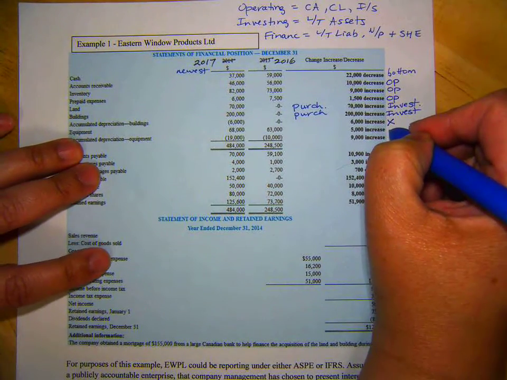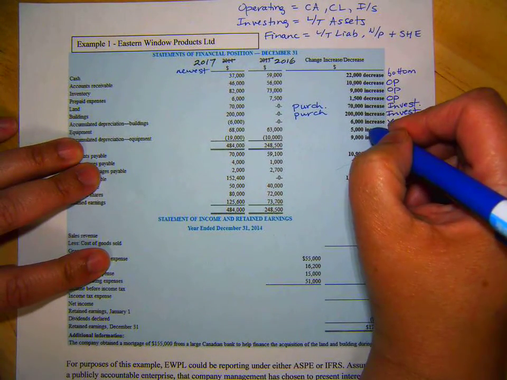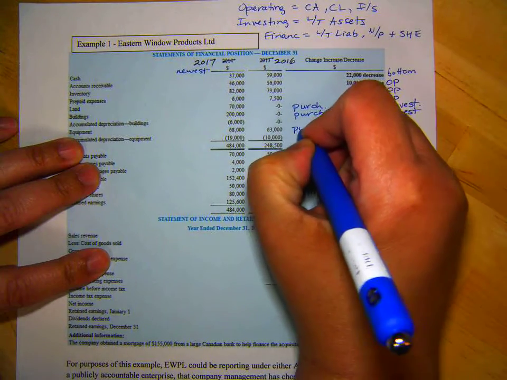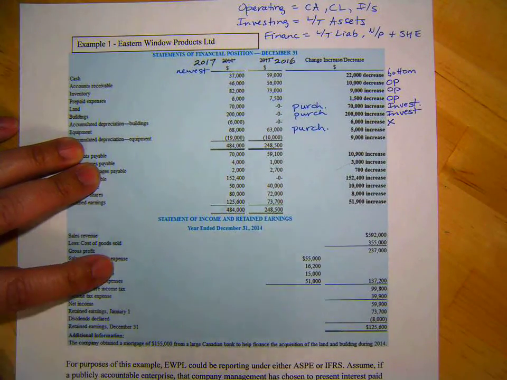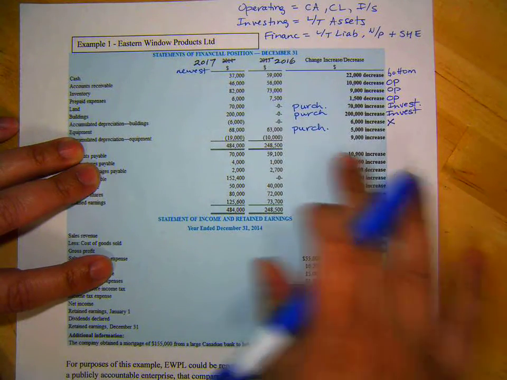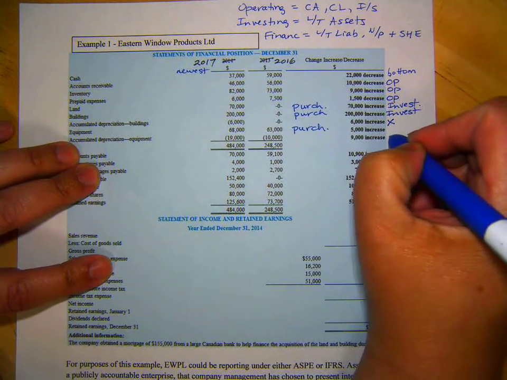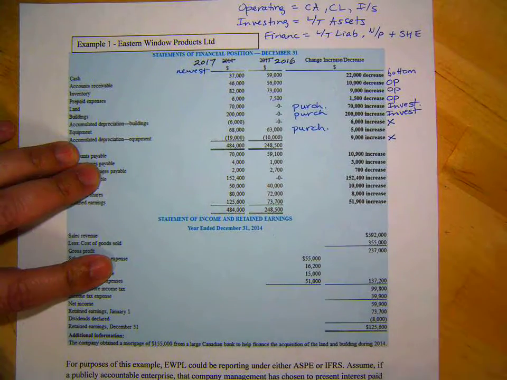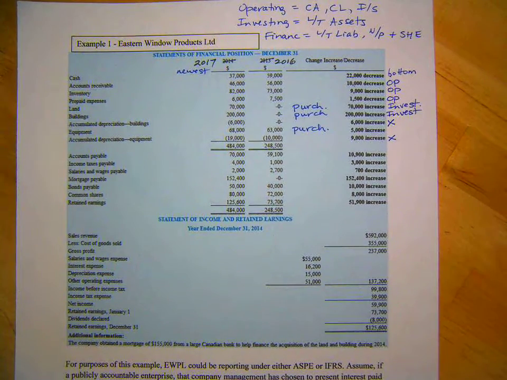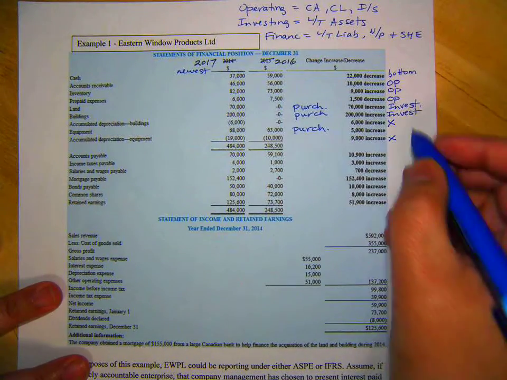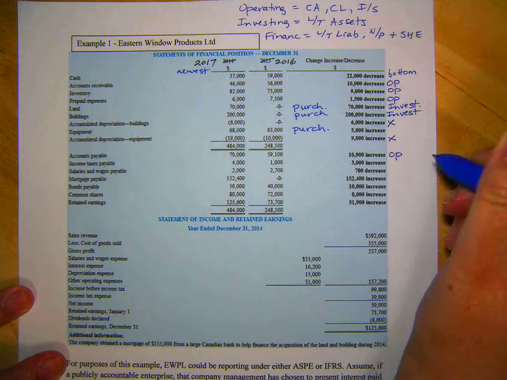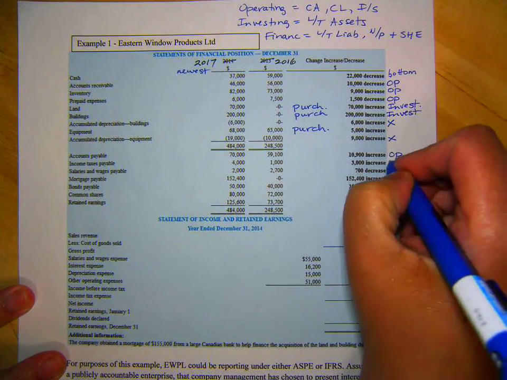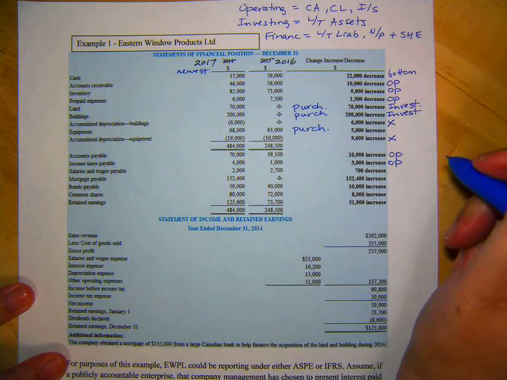Okay, equipment, 5,000 increase, so there's at least a purchase, but as we saw in the example 2 we did in the last video, there could be a purchase and a sale. And again, we don't use accumulated depreciation unless we need it for a calculation like we did in example 2. Okay, down here, accounts payable is operating because it's a current liability. Income taxes payable is operating because it is a current liability.